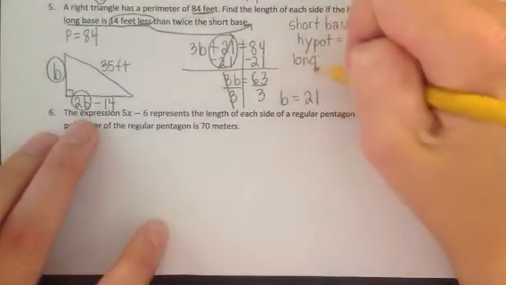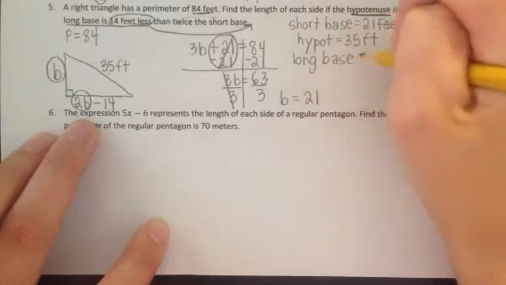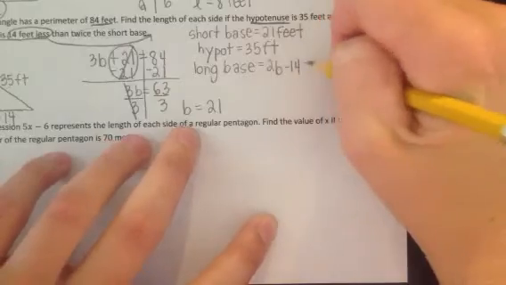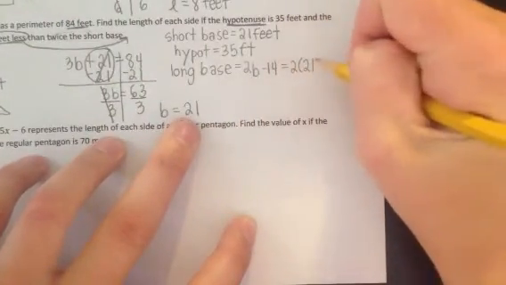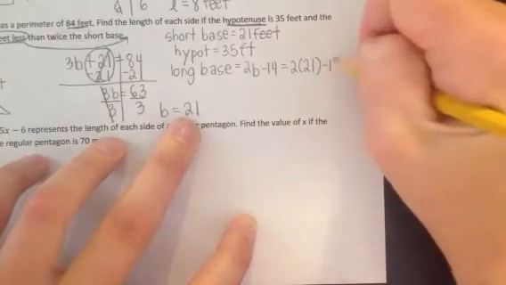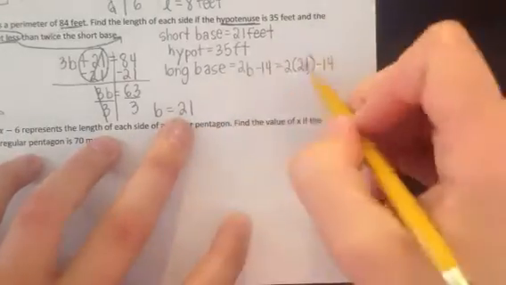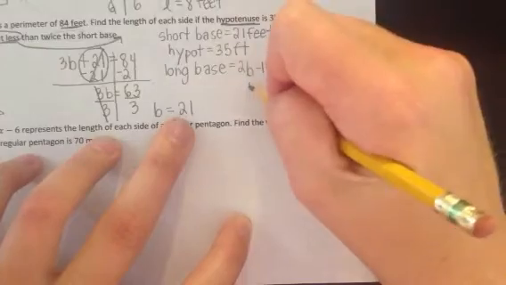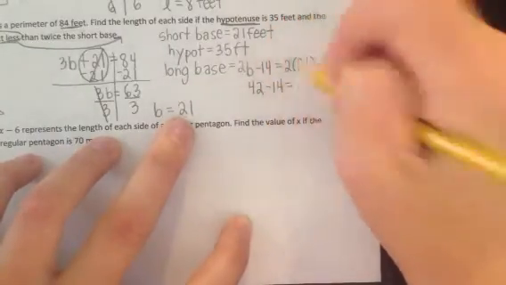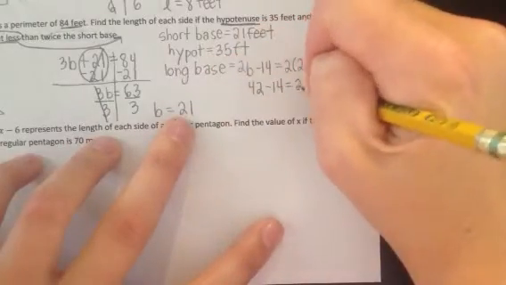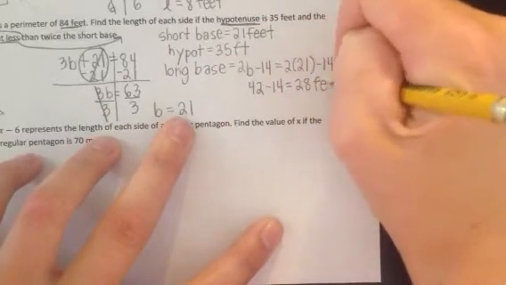So for the long base, we know it equals 2B minus 14. And now we know B equals 21. So we've got 2 times 21 minus 14. So 2 times 21 is 42. Minus 14. So that means our long base equals 28 feet.